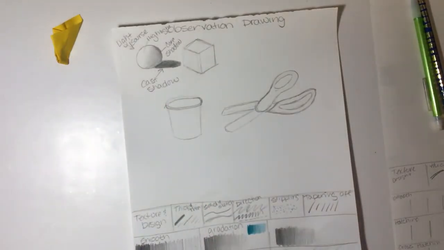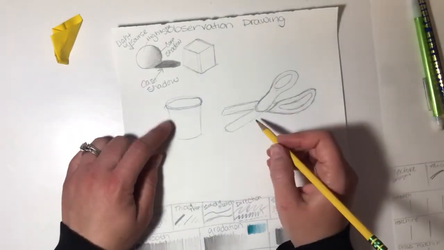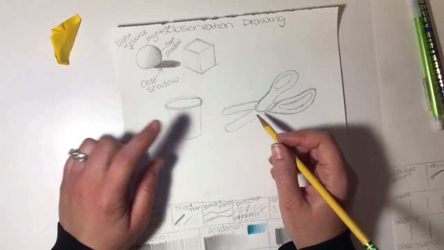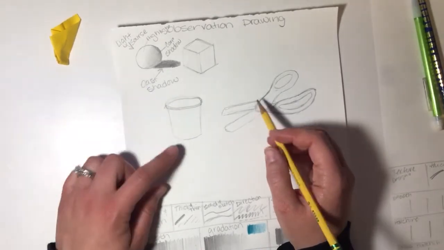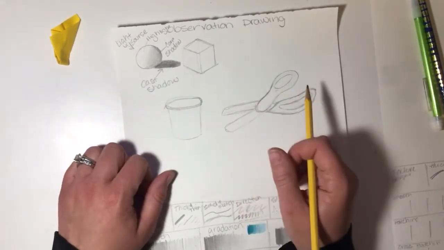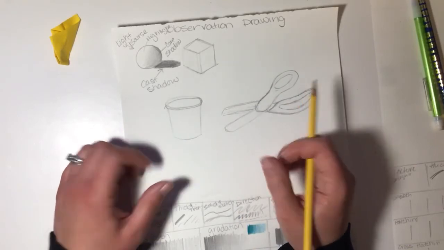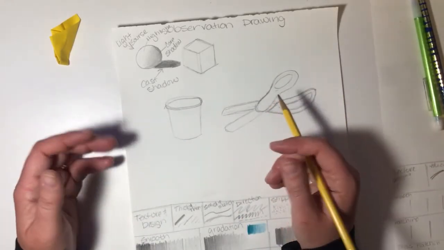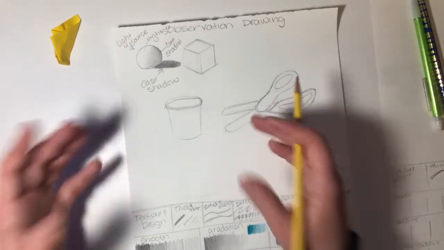Okay? Now, what I want you to do for the rest of this practice, okay, is I want you to put your core, your cast, and your highlight shadows on your objects you drew. You're like, no. Yes. Okay. This is what I'm going to suggest, okay?